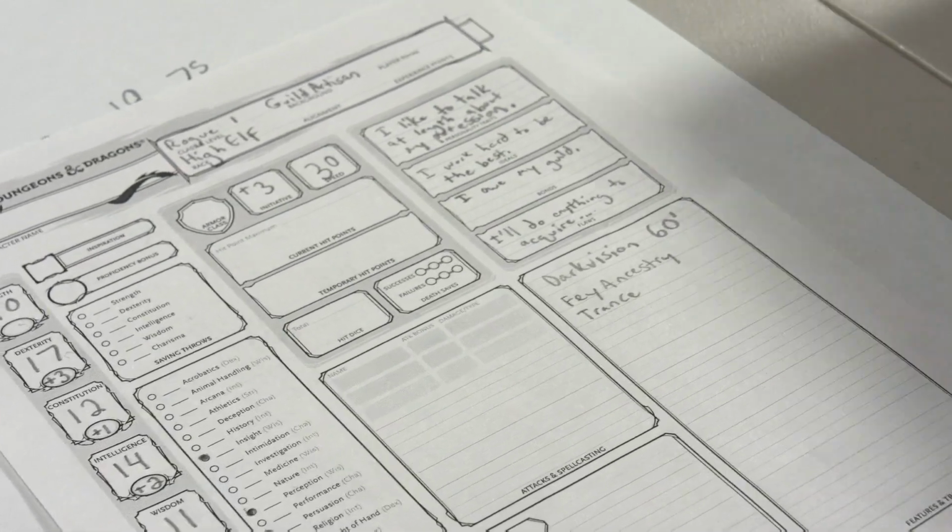So let's go back to the rogue on page 95. I get to start with 9 hit points. 9. That's measly. So there's my hit point maximum at first level. 9 hit points. That's 8 plus my con. You always get to max out your hit points at first level for every class.